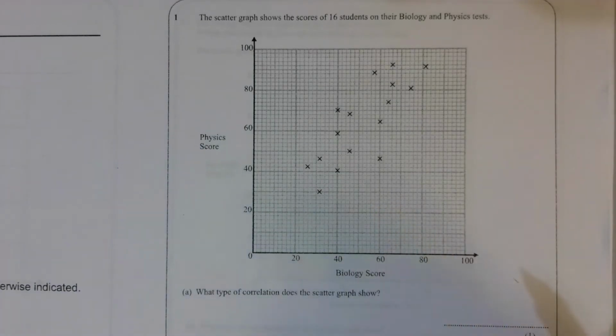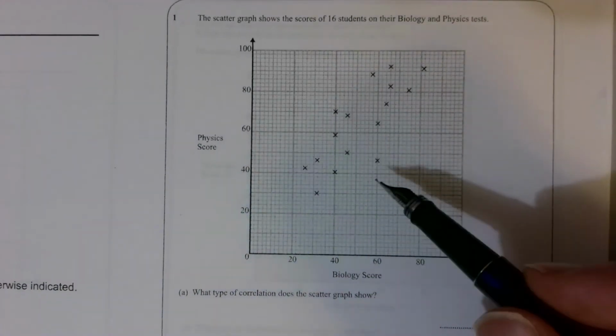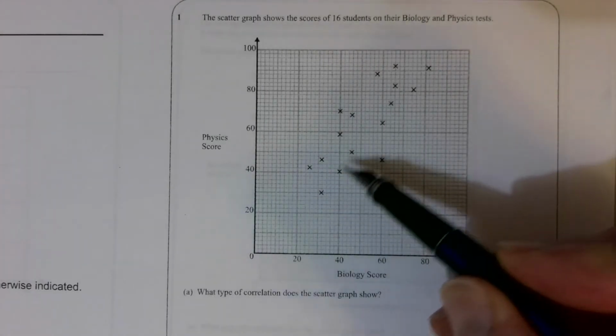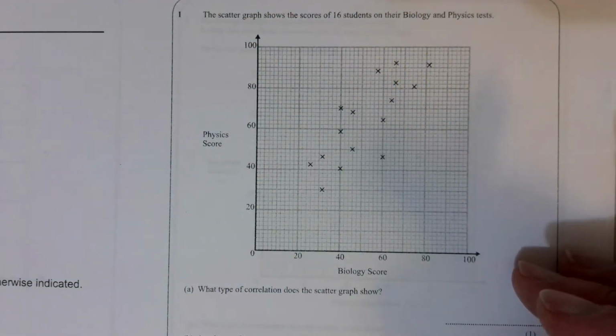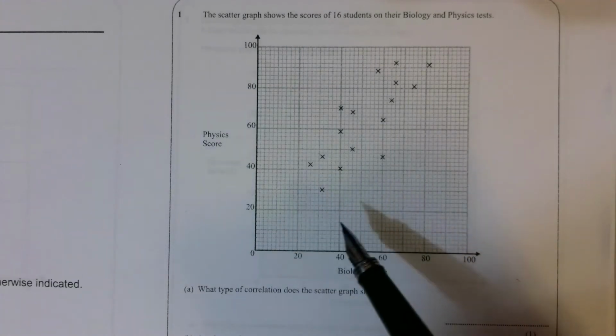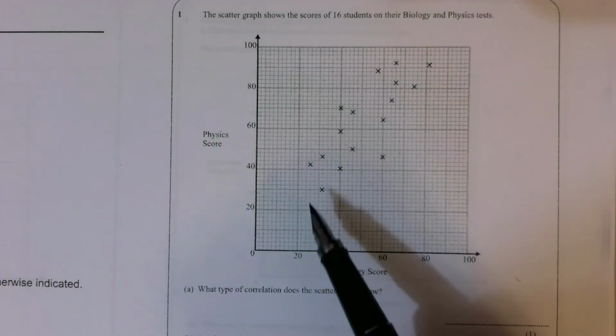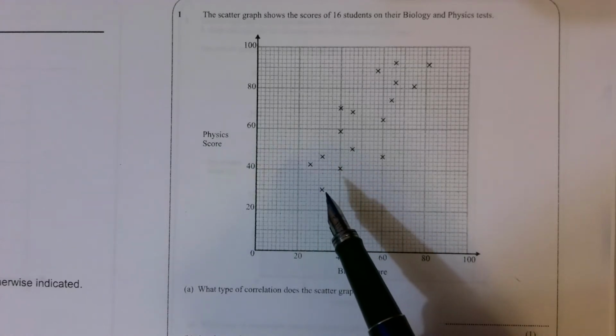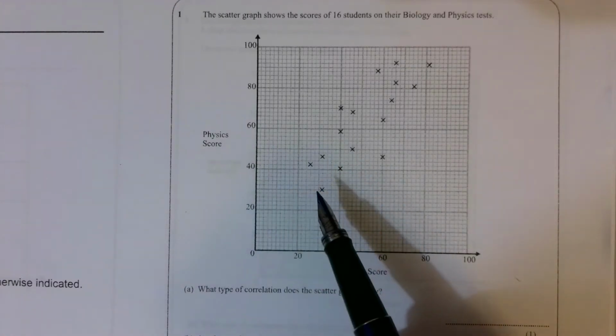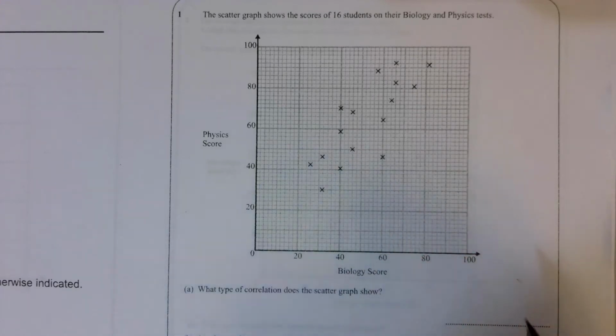In this case, good biologists tend to be good physicists. So although it's not everything lying in an exact line, there is kind of a strip going up like that that all of the things lie in. The worst score at biology was the third worst score in physics, and the worst score in physics was the second worst score in biology.